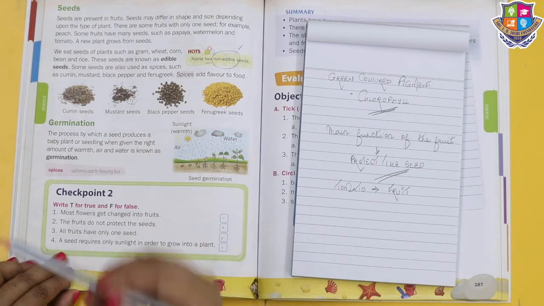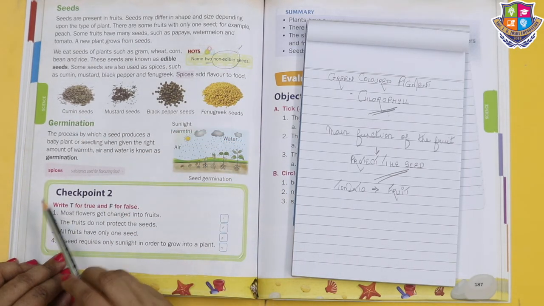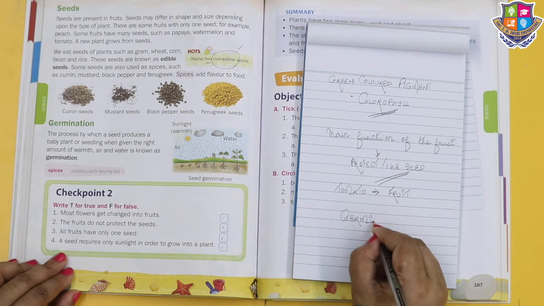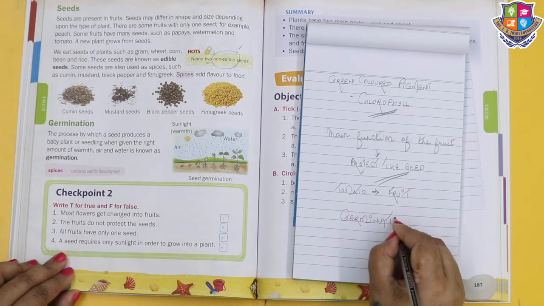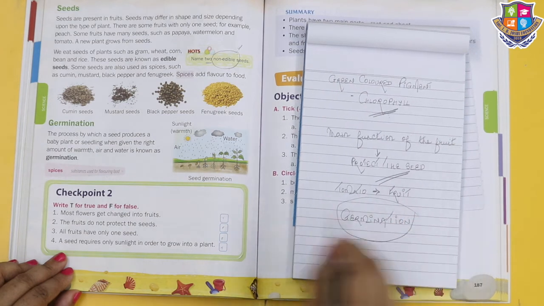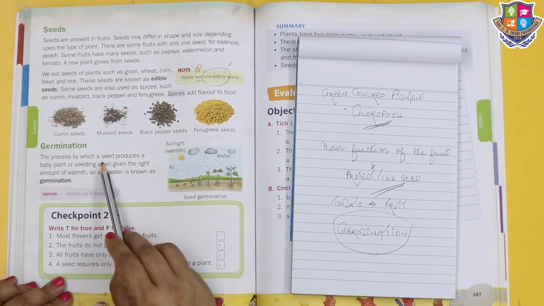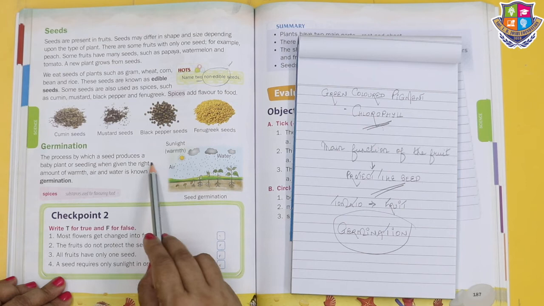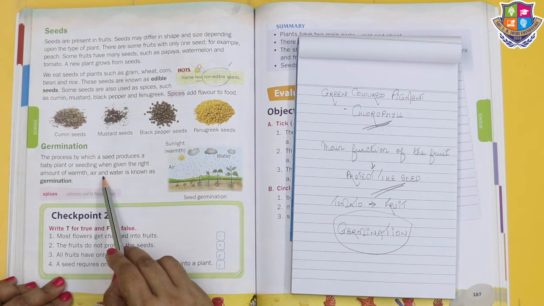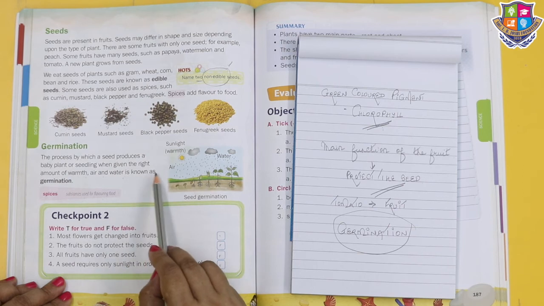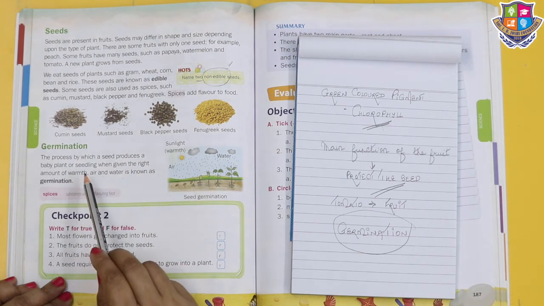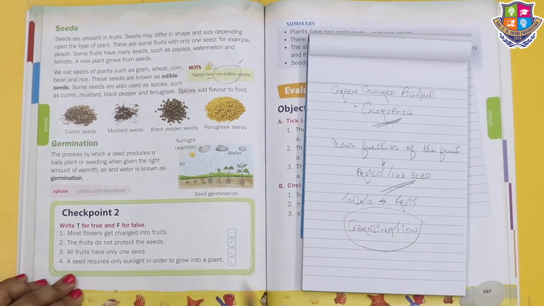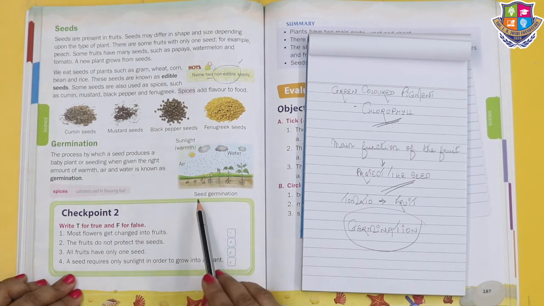Now we are going to go to the germination part of it, the germination process. Germination is an important thing once again, which you have to keep in mind. The process by which a seed produces a baby plant or seedling when given the right amount of warmth, air and water is known as germination. Now when I ask you this, everybody has to be able to tell me what is germination, children. Got it?